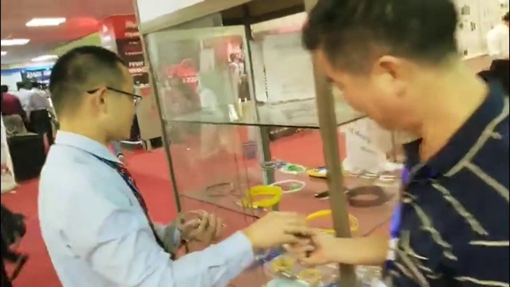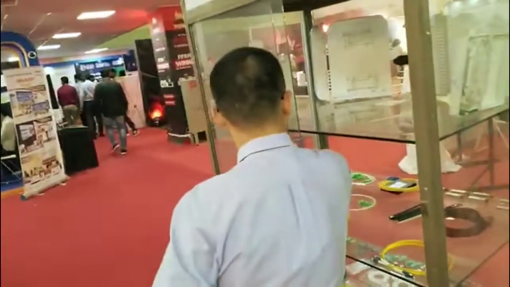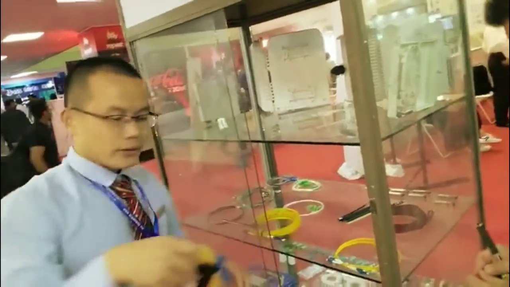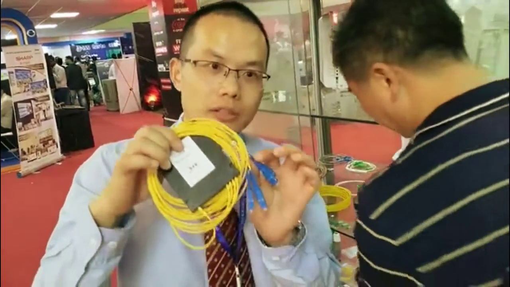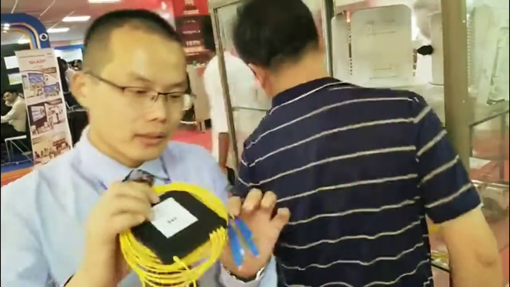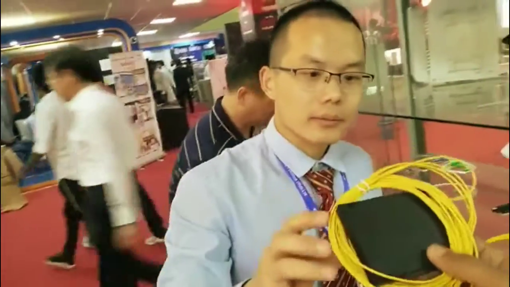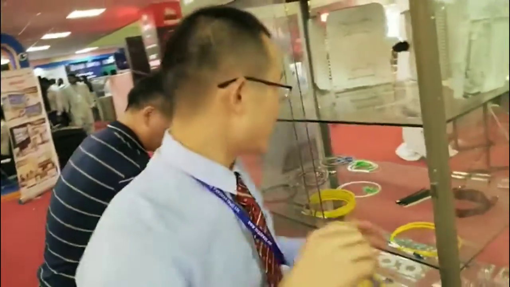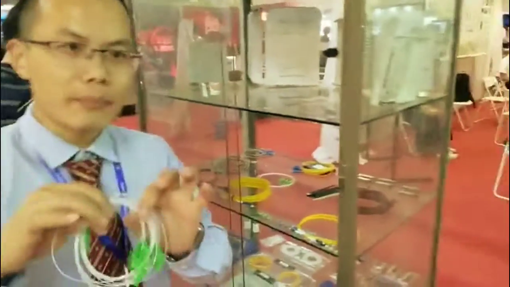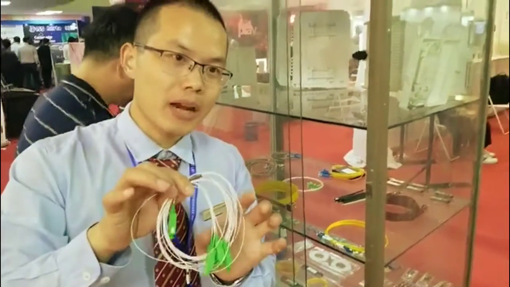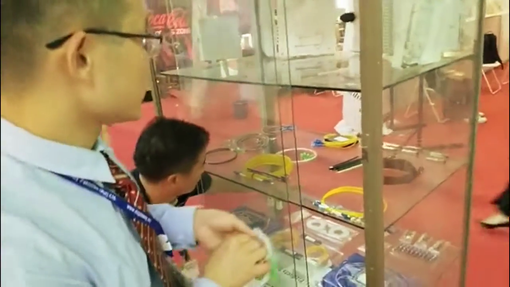We have one more friend. This one is a PLC splitter. This is for splitting the fibers. Oh, splitter, very good. This one is a mini type splitter. Okay, PLC splitter.